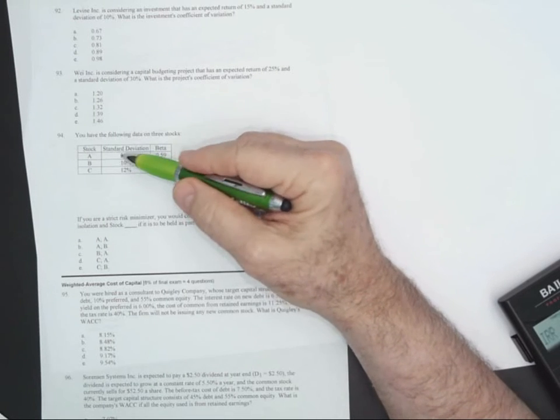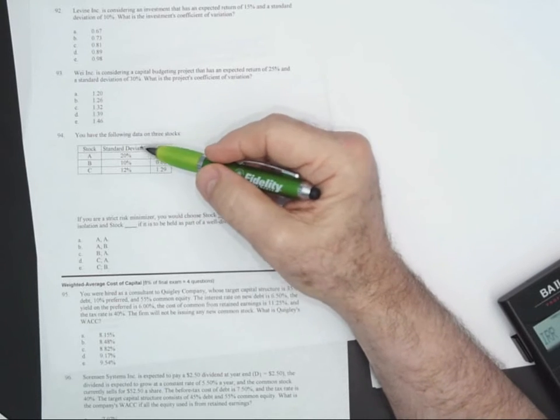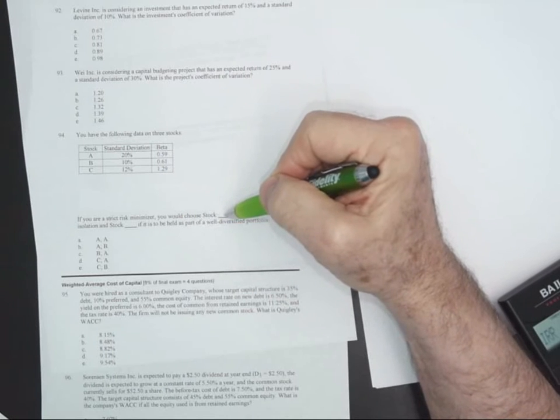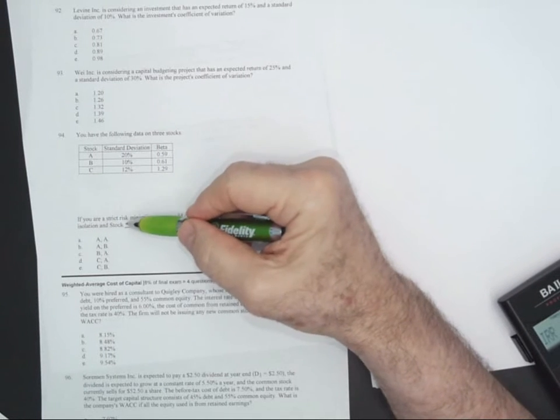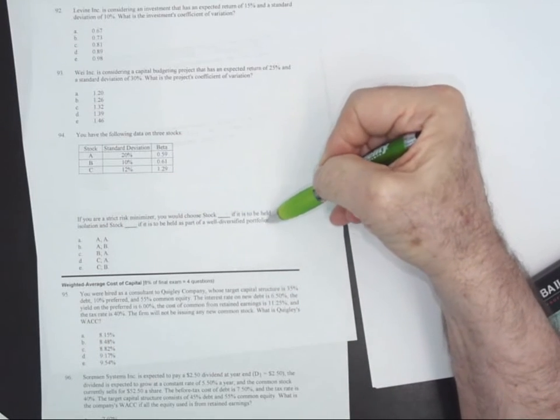Standard deviation doesn't know anything about beta. It's just total risk. So this says if you're a strict minimizer, you would choose which one if it is to be held in isolation, and which one if it is to be held as part of a well-diversified portfolio.